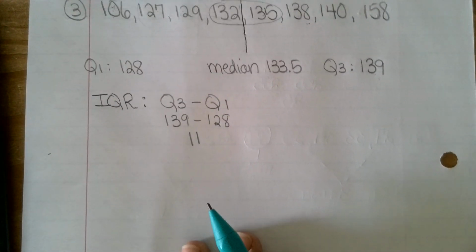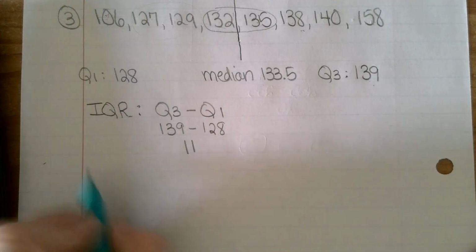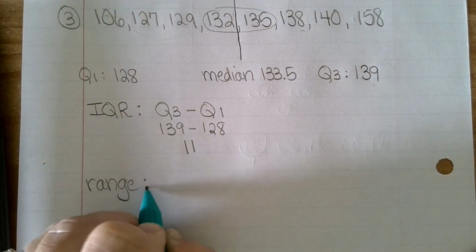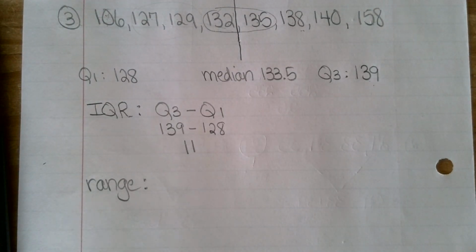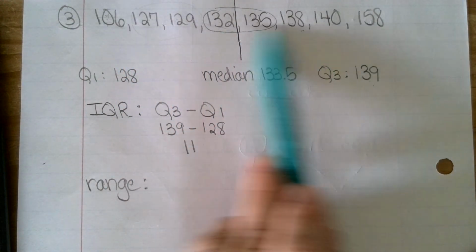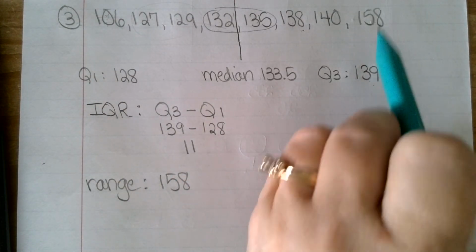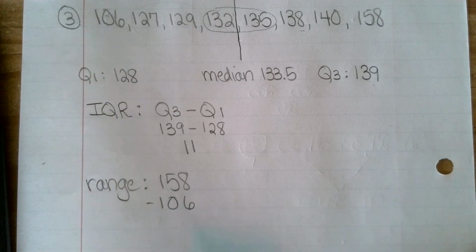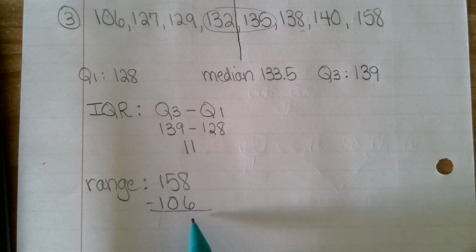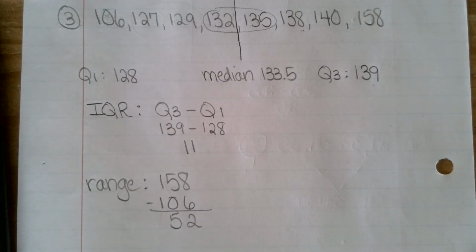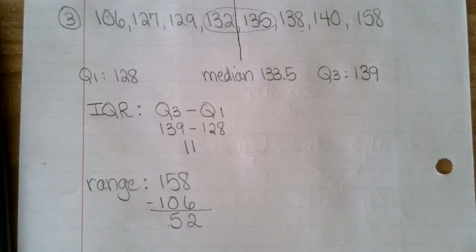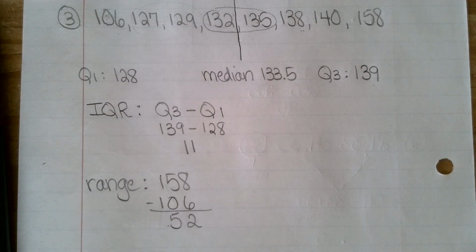So one last thing I'd like to talk about, just to jog your memories. Remember we talked about the range. We said the range was the greatest value minus the least value. So when you're looking at this set of data, the greatest value is 158. The least value is 106. So to find the range, you just subtract. Remember, to do the range though, you really should have the data in order from least to greatest. All right, I'm going to pause the video and put your notebook back.